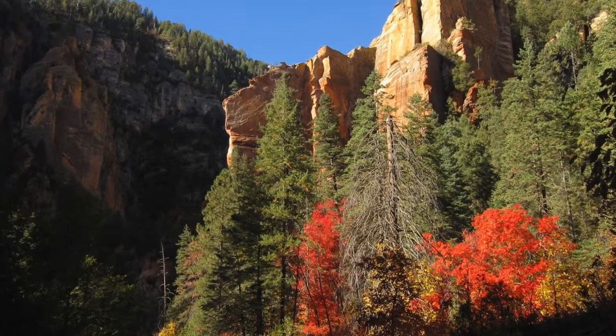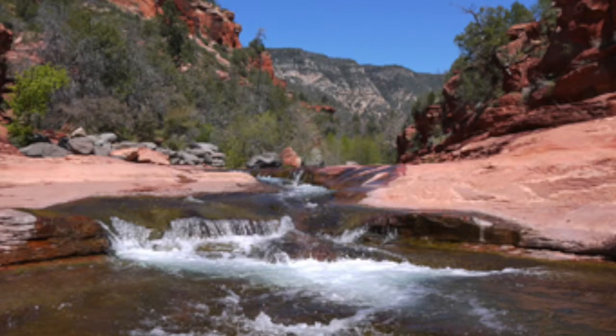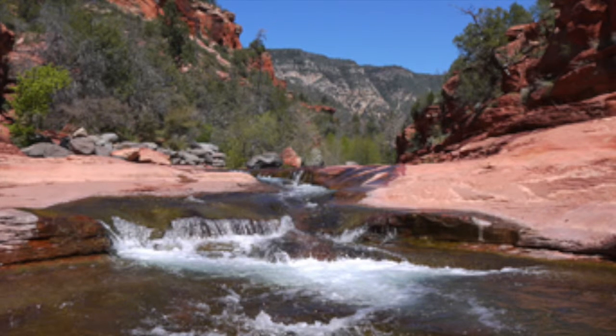Oak Creek might not have built what the Colorado did, but it did give us the red rocks we enjoy in Sedona. Now let's move on to the fun we could find in the canyon.